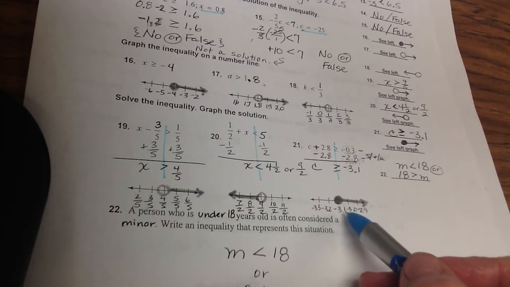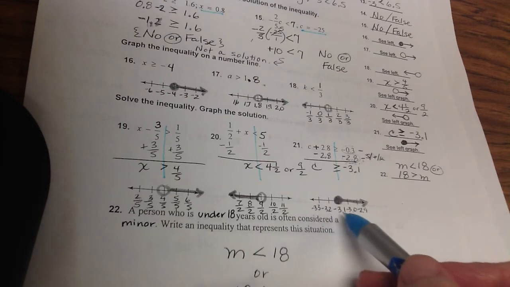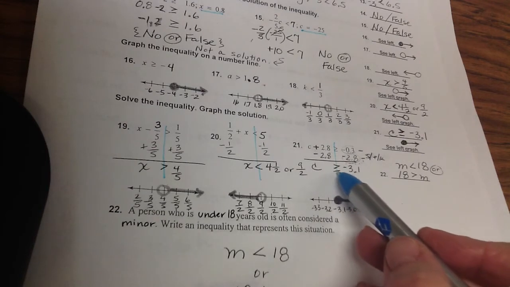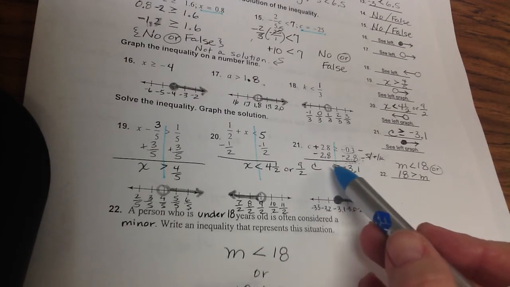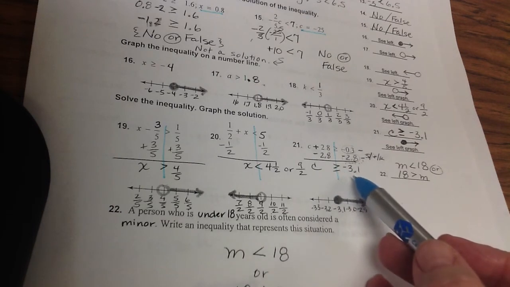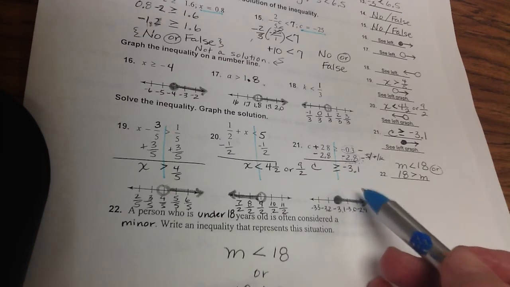Down here you could pretend it's negative 31, negative 32, negative 33 would go to the left, negative 30 and negative 29 would go to the right. Then you just go back and put your decimal points in. It does have the crayon, the "or equal to" line, so C is greater than or equal to negative 3.1. So you're going to fill in the circle. If I was treating this like real life, I would say Casey has more or exactly a debt of $3.10. Casey owes me exactly $3.10 or more.